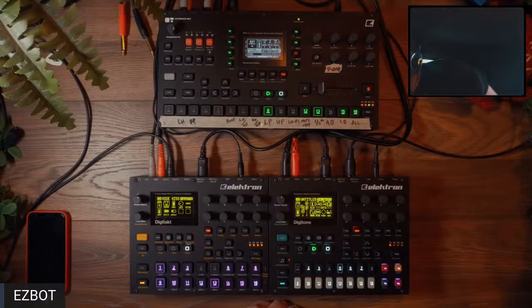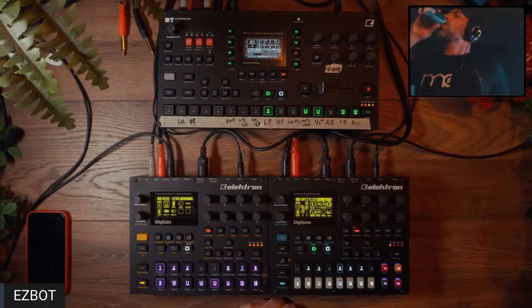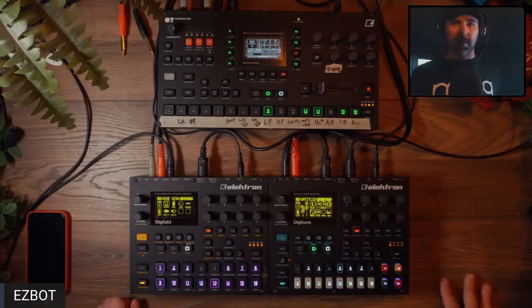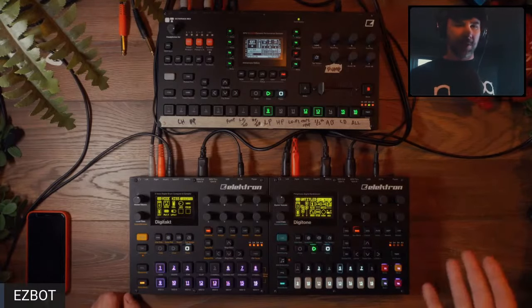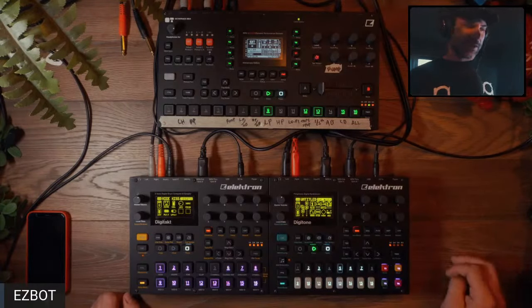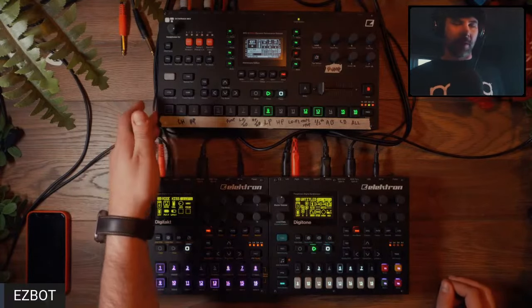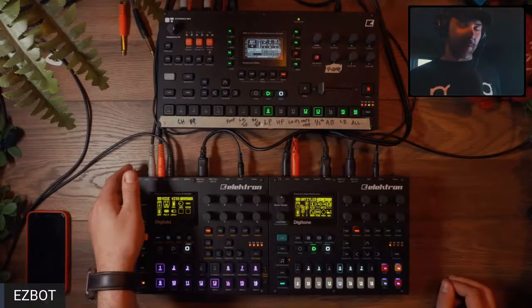Is it worth it to get the Digitakt along with the Digitone when you also have an... Yes. The answer is yes. These machines don't replace each other. All of them don't replace each other. That's how I feel about the Elektron line. That's how they intelligently designed them. The Digitakt doesn't replace the Octatrack, and the Octatrack doesn't replace the Digitakt. They don't do the same things.